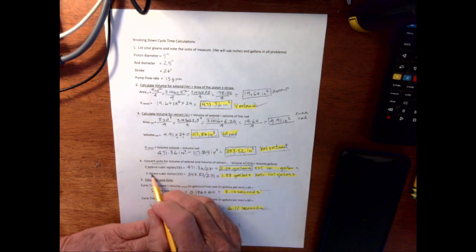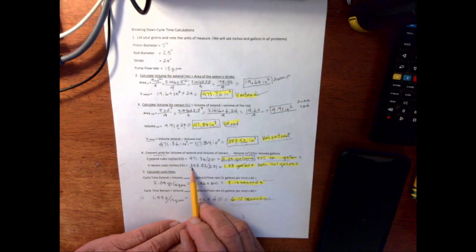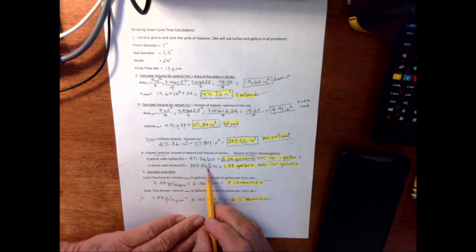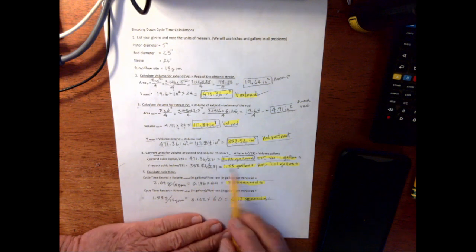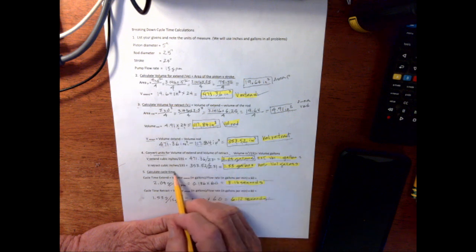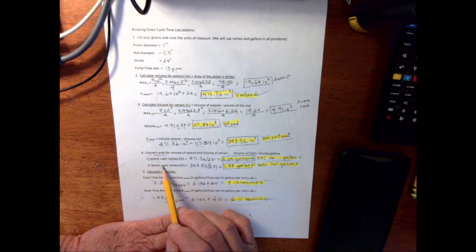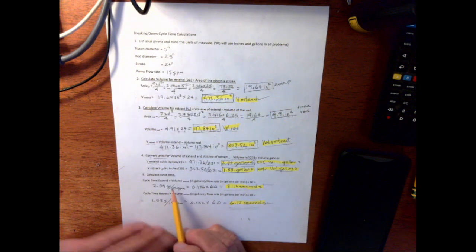And so here we go for volume and retract, you take your cubic inches divided by 231, and you'll come up with 353.52 cubic inches. Divide that by 231 cubic inches in 1 gallon, and you get 1.53 gallons for my retract in gallons. Now, moving on to cycle time.